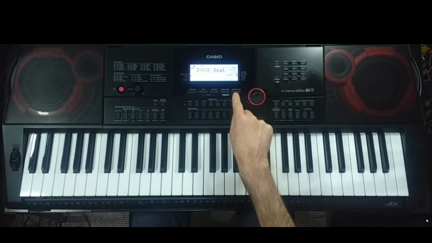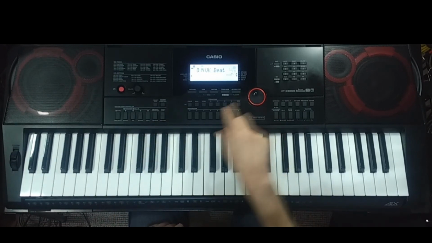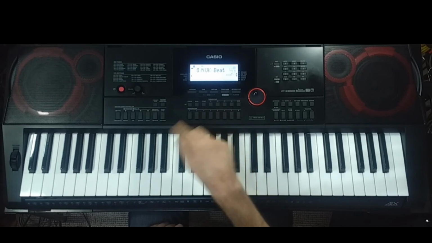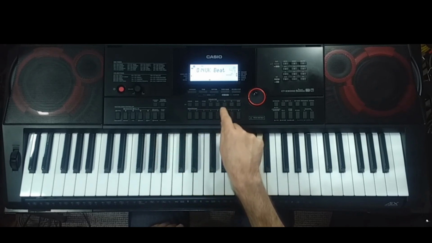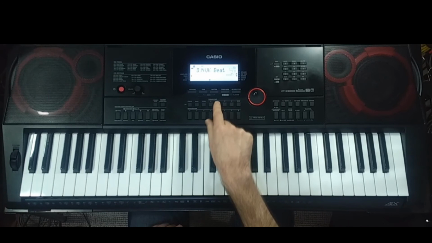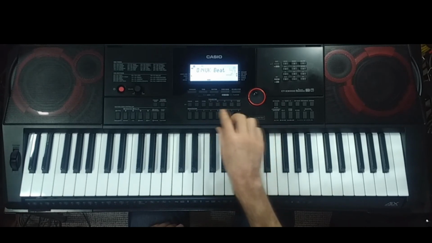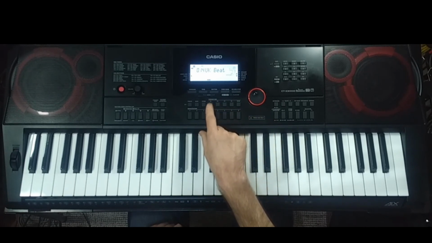And press stop here at the top of the keyboard. So now we've got 3 rhythm ideas that we can add to this pattern. Got the cowbell, claves, and some shaker.